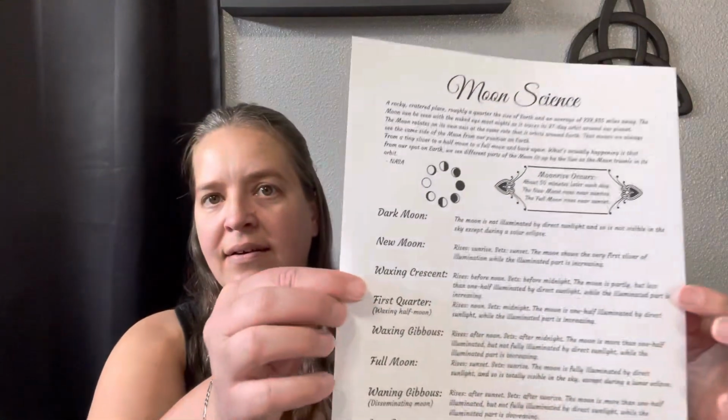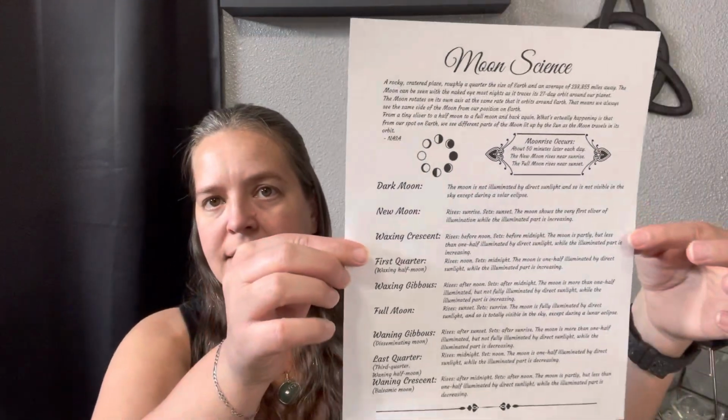And there you have it. That is the moon science portion of the Grimoire pages.